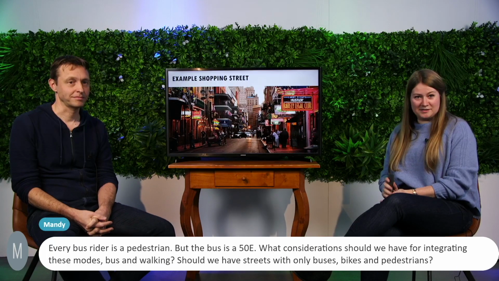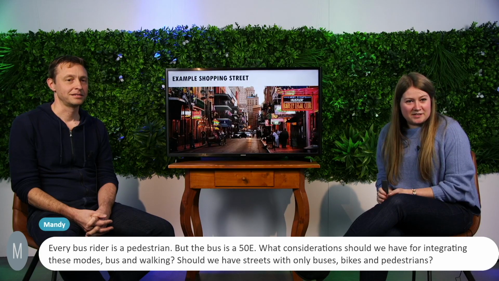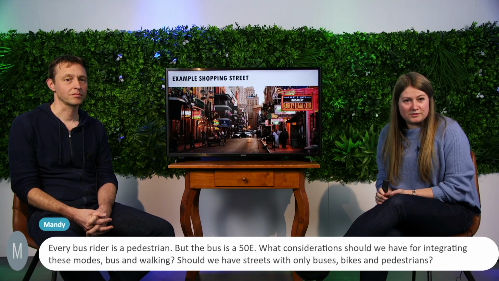Okay. Then next question. Oh, that's a long one. Every bus rider is a pedestrian, but the bus is a 50E. What considerations should we have for integrating these modes, bus and walking? Should we have these streets with only buses, bikes and pedestrians? So no cars, I think. So like a specific bus lane maybe.